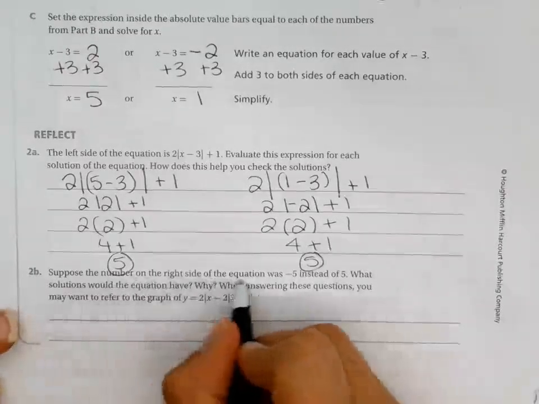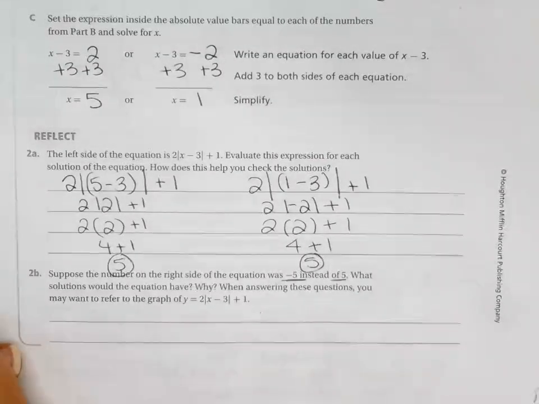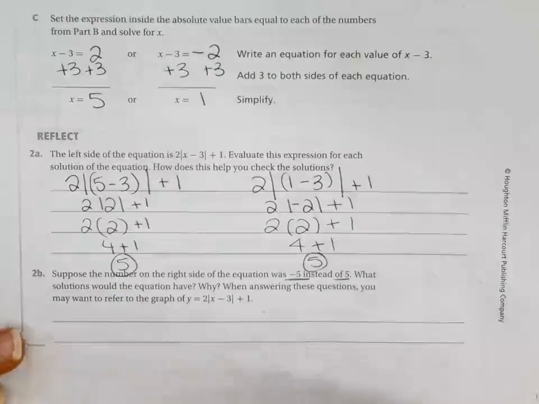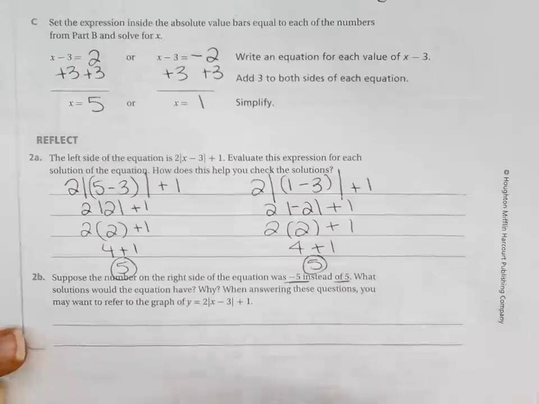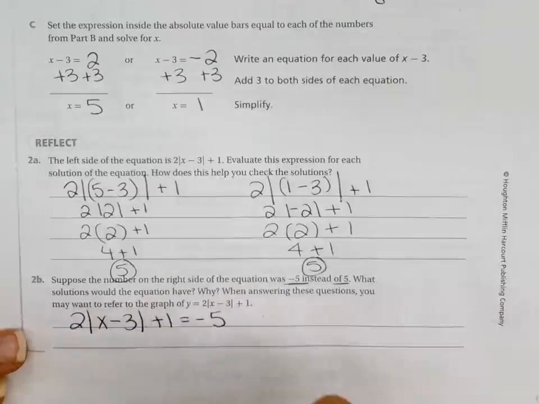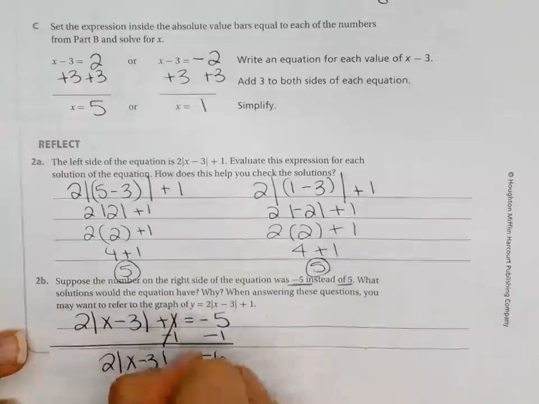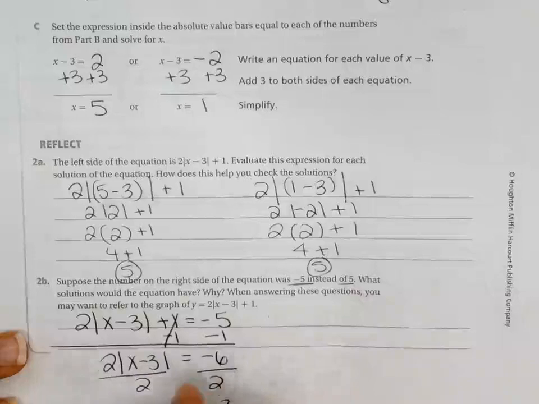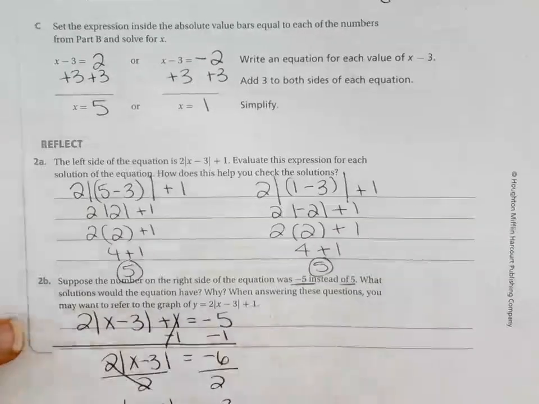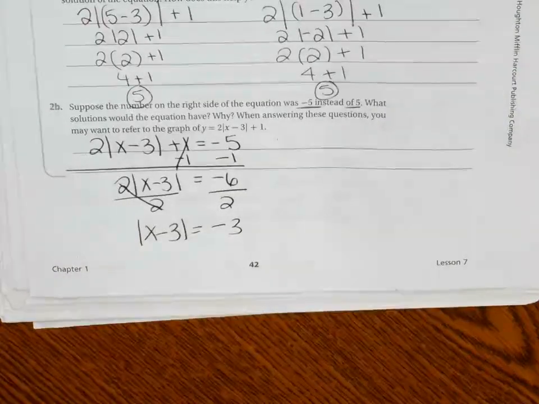Suppose the number on the right side of the equation was negative 5 instead of 5. What solutions would the equations have? Why? When answering these questions, you may want to refer to the graph. Okay. So they want it to be equal to negative 5 instead of 5. So you'd subtract 1. Divide by 2. Your absolute value would have to be equal to negative 3. Can you have the absolute value of something equaling a negative number?